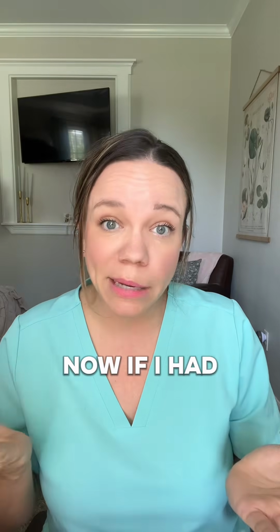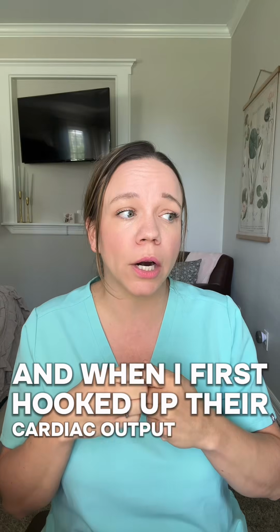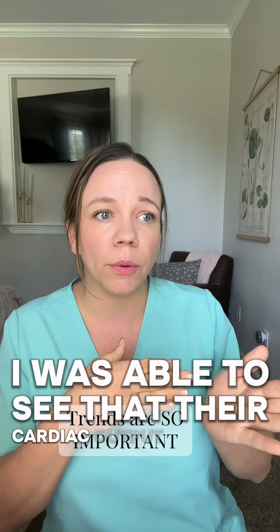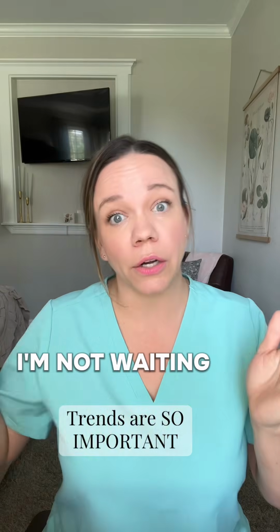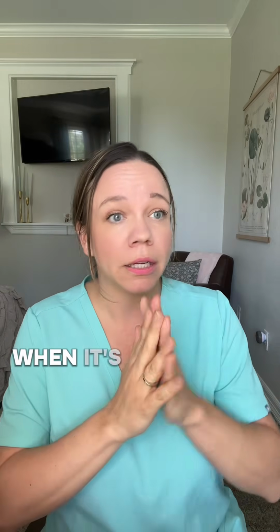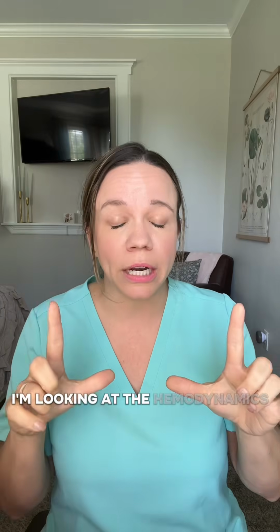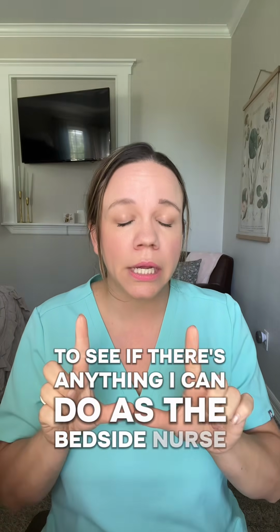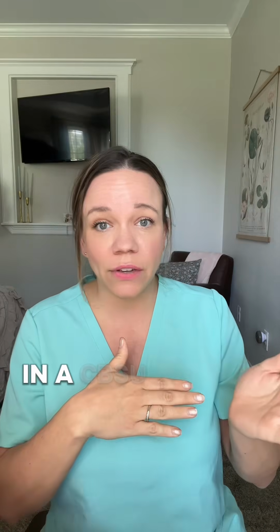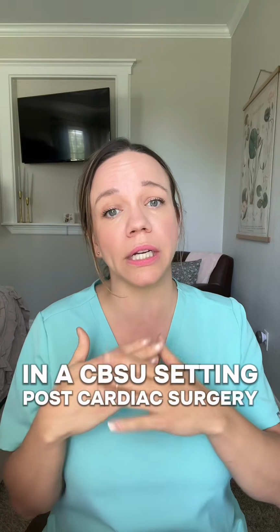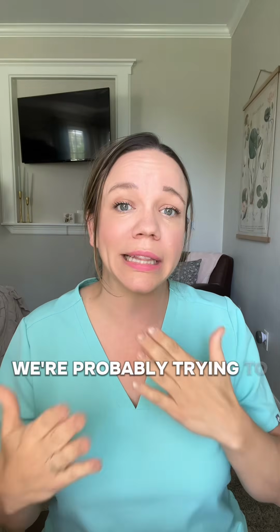Now, if I had a patient come in and when I first hooked up their cardiac output monitor I saw that their cardiac output was 3, I'm not waiting till it gets to 2 before I intervene. When it's starting to head down and we're hitting 2.5 and making phone calls, there's something going on. Let's try to figure something out. I'm looking at the hemodynamics to see if there's anything I can do as the bedside nurse. But overall, in a CVICU setting, post-cardiac surgery on sick patients, we're probably trying to hit a cardiac index above 2.